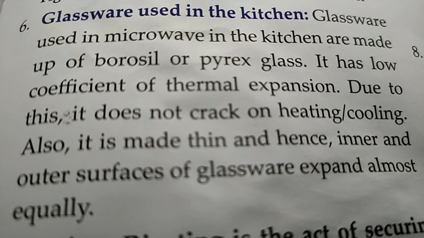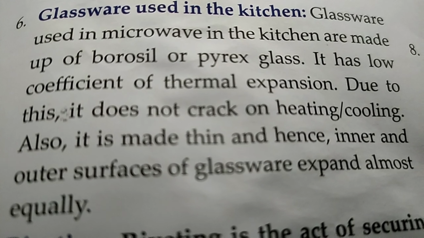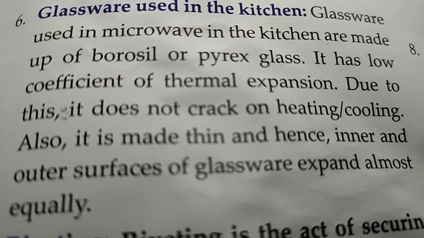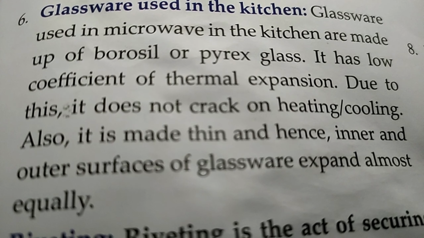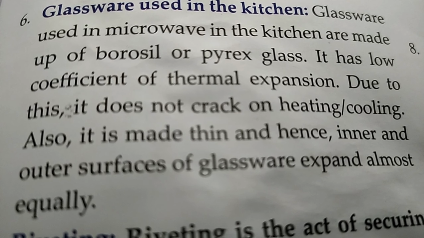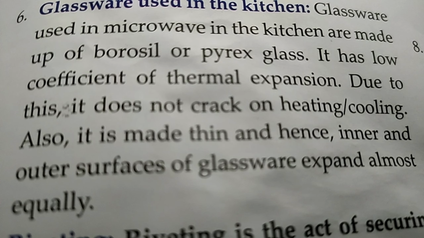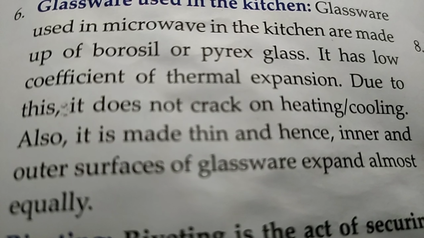So there is no chance of cracking on heating or cooling, and it has a very low coefficient of thermal expansion.